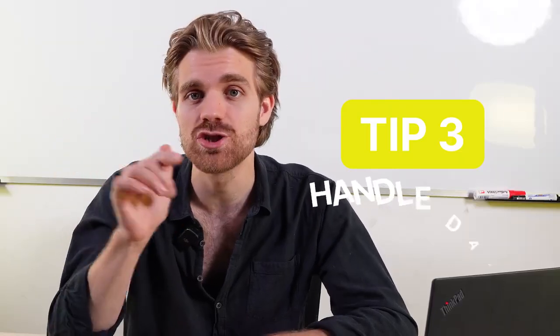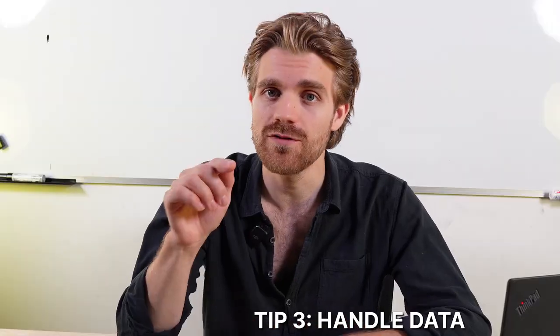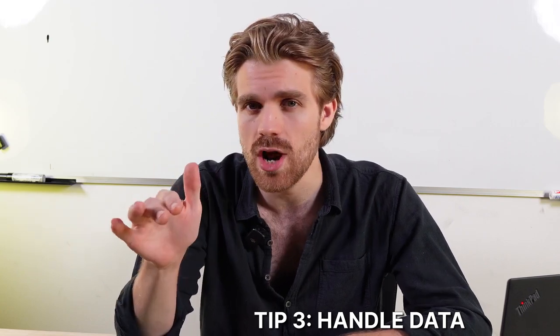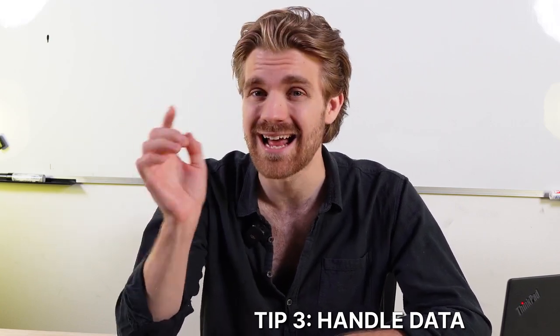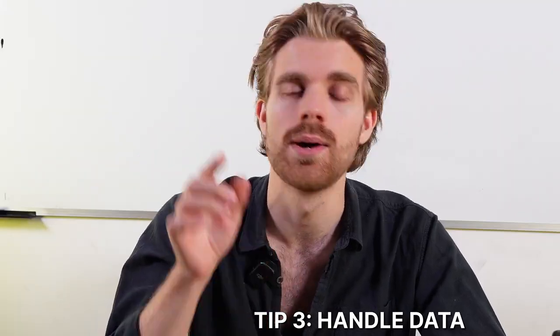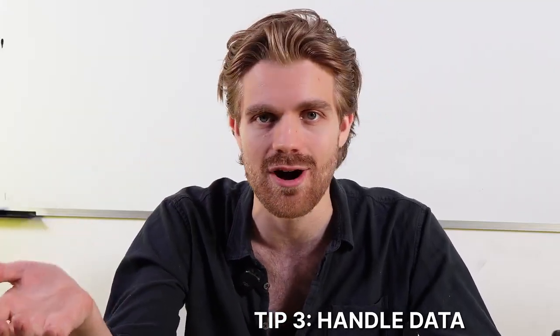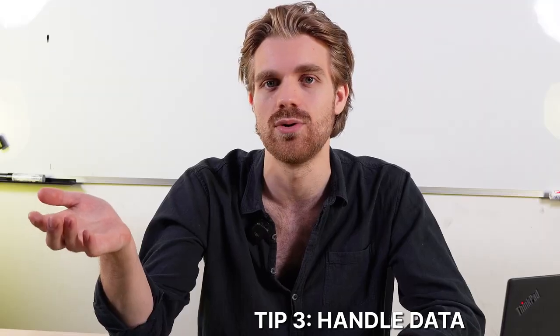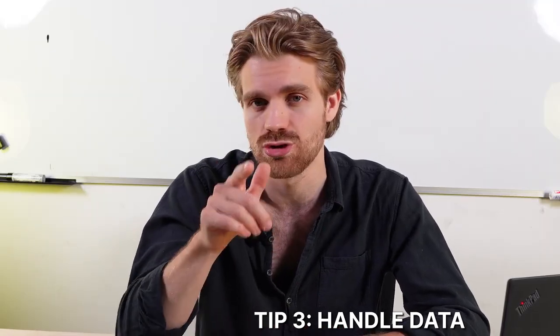Tip number 3, on the theme of practical investigations, make sure you know how to handle data. If a question asks you to describe the trend or to explain the trend and says using data, make sure you use the data in the graph. Make sure you use the data from the table. Quote it in your answer to ensure that you get the marks.